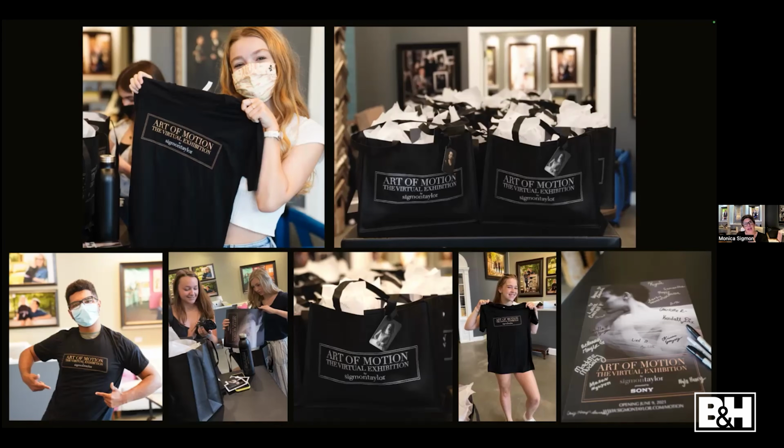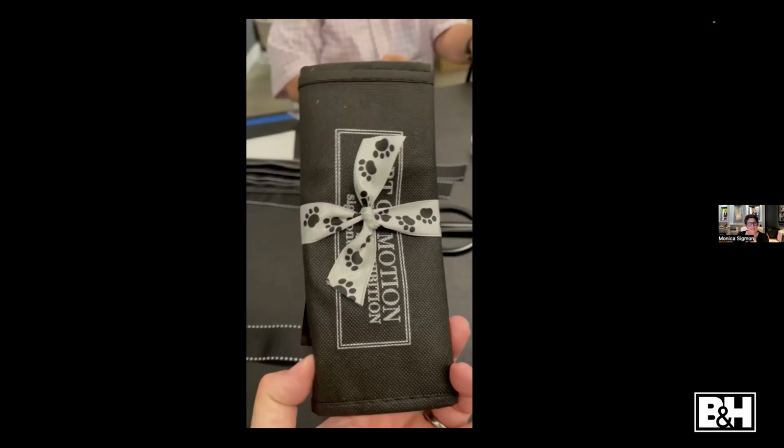Each bag had each of the girls' individual portrait on there as their tag. We made stickers, we did water bottles, and then they all got a copy of the exhibition poster. And then I had them each sign my copy of it when they came. We put little tiny cloth gift bags in there for their pointe shoes.